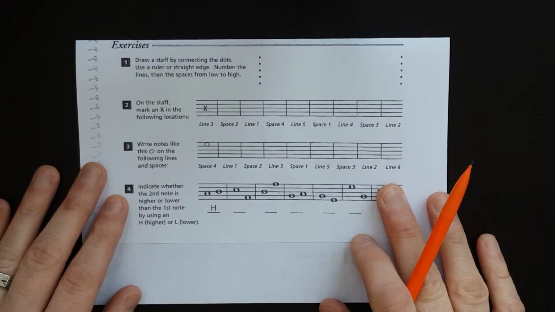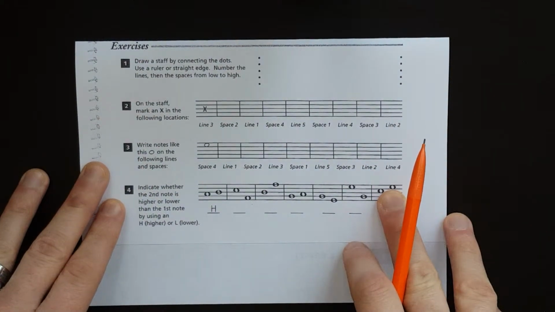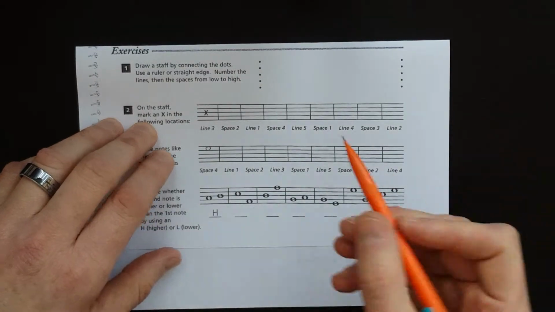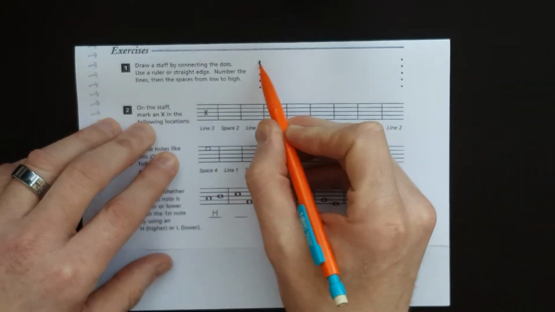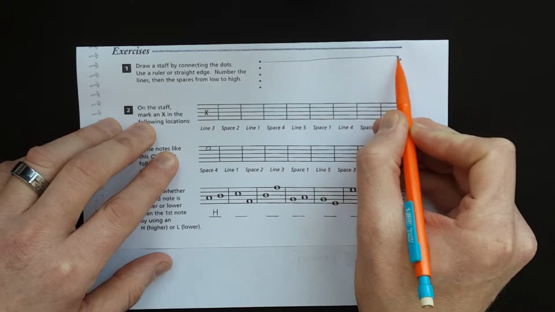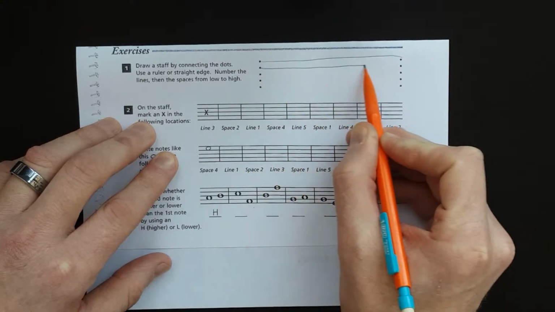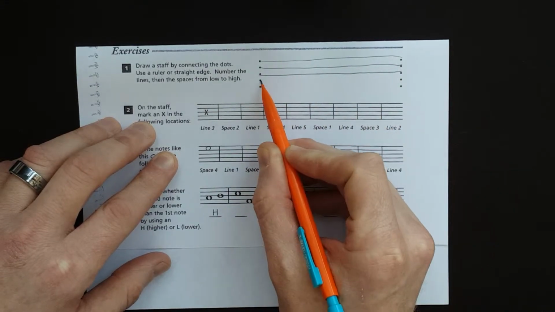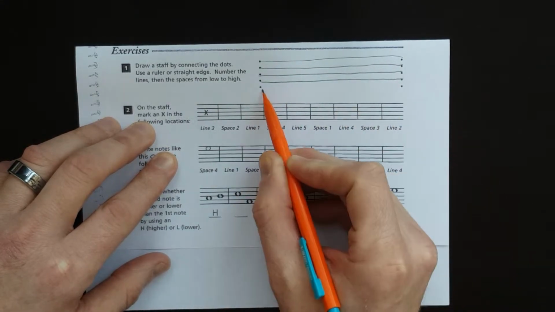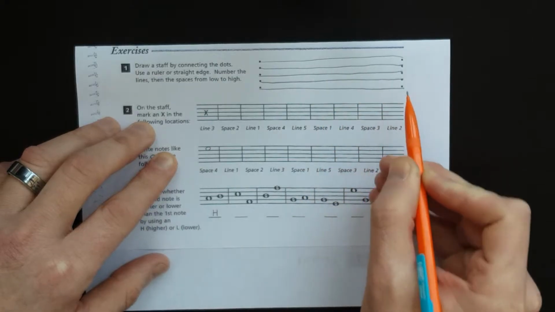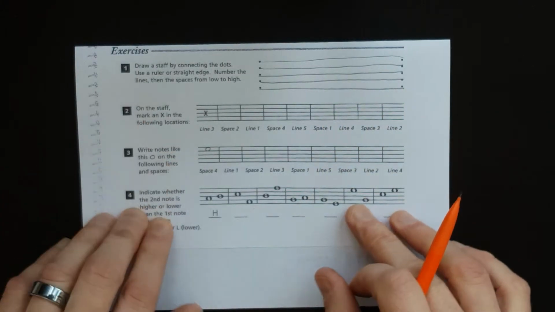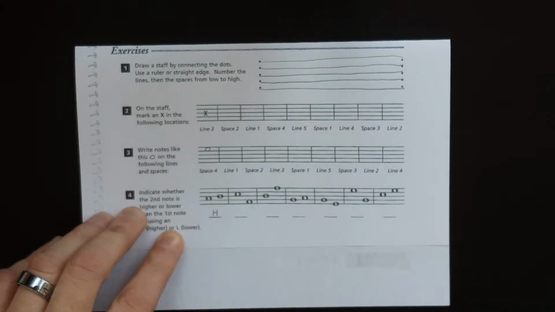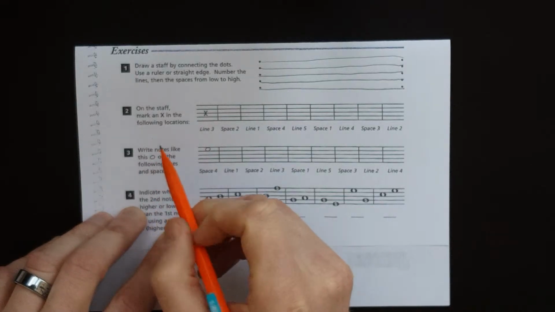But let's get right into the work and make sure that you all know how to do it. You could get a straight edge here by connecting the dots. They want you to draw your own staff. Just draw it, unless you're a perfectionist, which I am not. I just prefer to get it done. There we go, and that's a staff, 5 lines. Obviously, if you were going to write music, you'd want them straight.